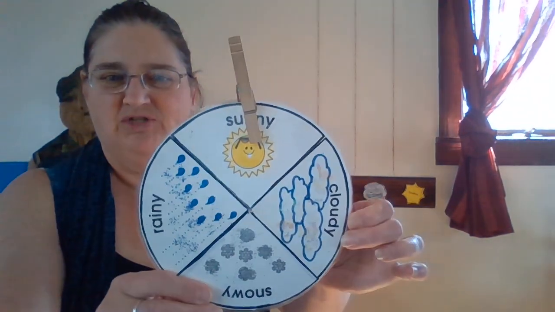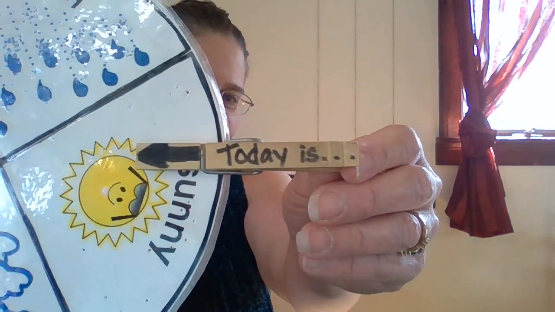So I'm going to move my computer over here and turn myself around a little bit and show you my weather choice chart. If we were in class, I would have the leader come up every day and use this little clip. The little clip says, today is, you see it? Today is what? Why don't you go look out your window right now while I sing our weather song?